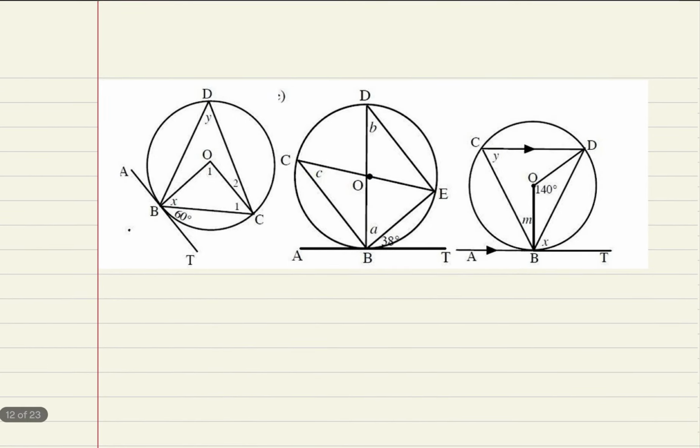Now let's check. We'll take these three first, then we close this one and continue in another video. So here I have this, this is a tangent and this is a chord. Hence this angle is equal to that angle. So I have written that y is equal to 60 degrees.